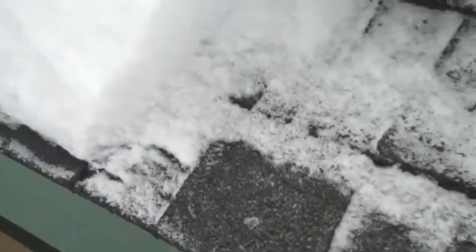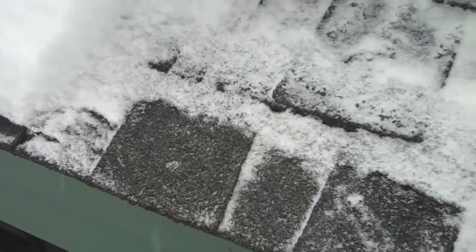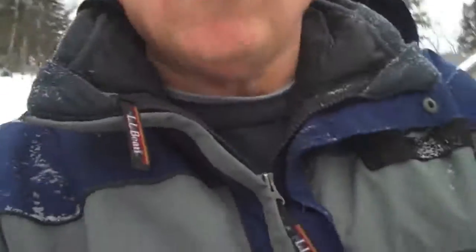And look at this snowpack. That snow there is about 10, 12 inches thick. I just went ahead and brushed it off. I can brush this off, and of course, look, no ice dam, nothing, just snow. That's just perfect. So what happened here? Why is there no ice dam here?